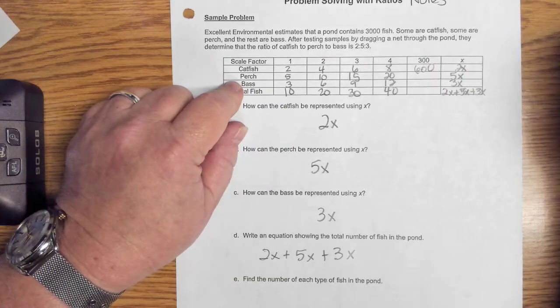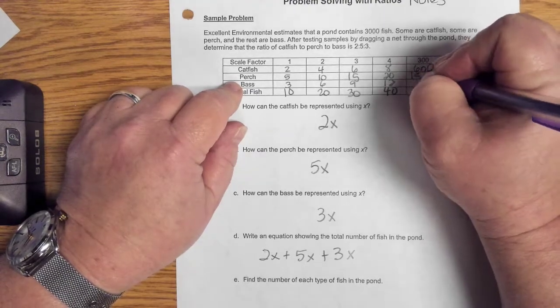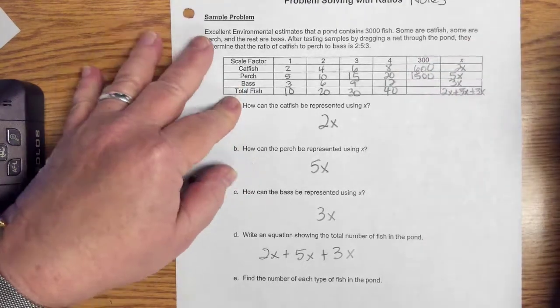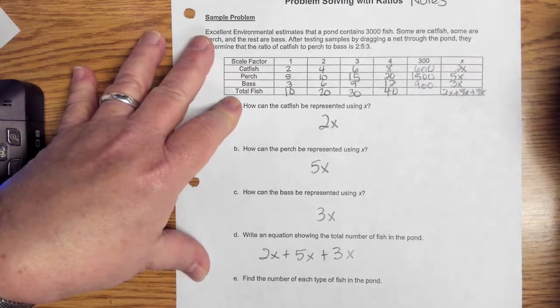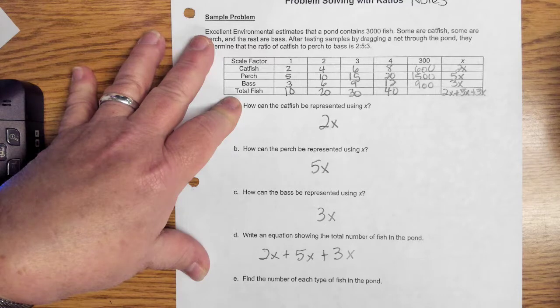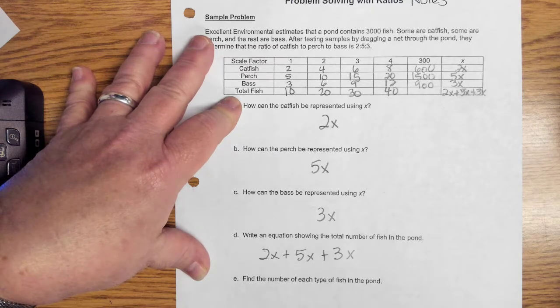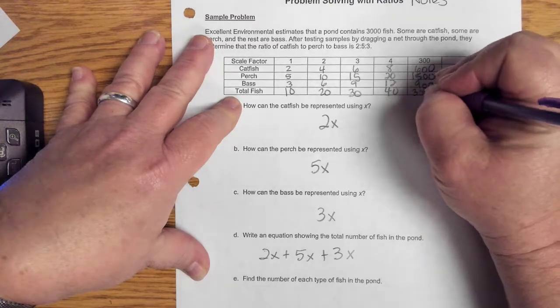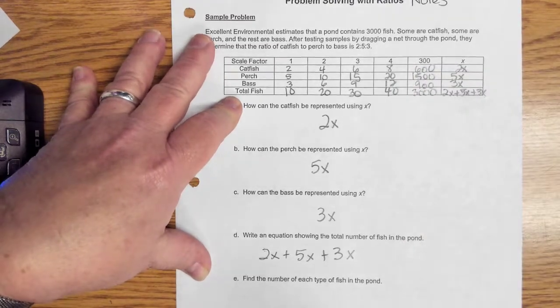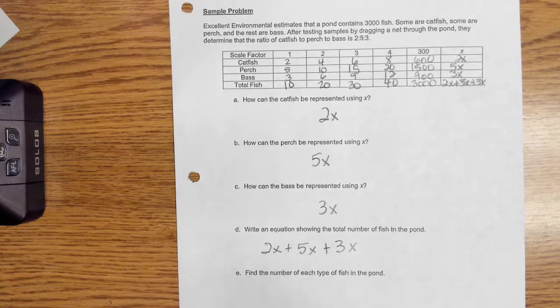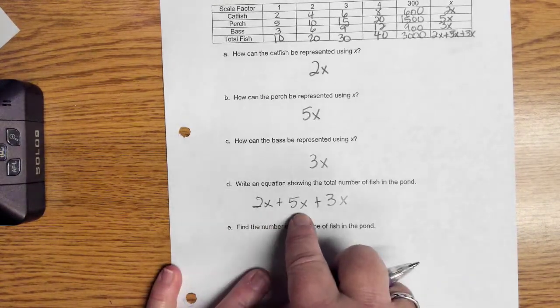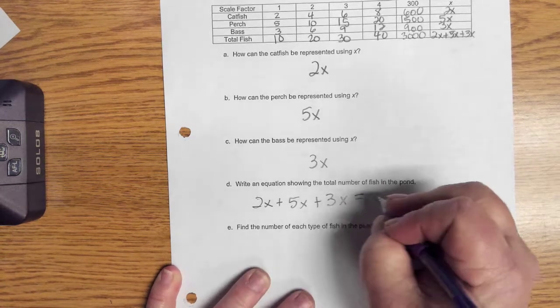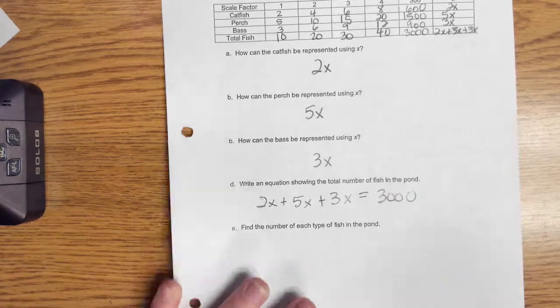And perch? 1,500. And bass? 900. So total fish is what? 3,000. Very good. Okay, so my equation, because remember an equation has to have an equal sign, right? So my equation now is 2x plus 5x plus 3x is equal to 3,000.